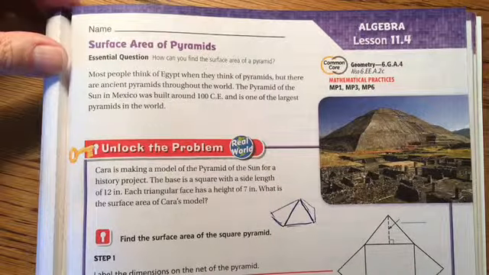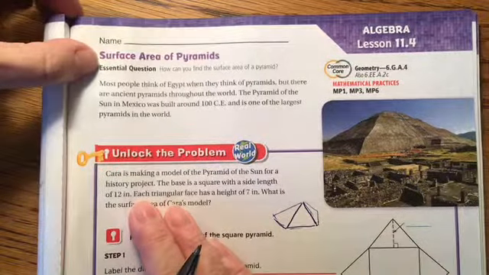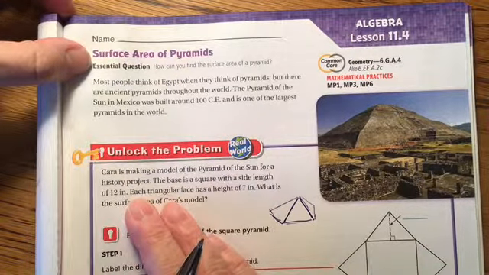Welcome back, and we are on lesson 11.4, surface area of pyramids. Our essential question: how can you find the surface area of a pyramid?